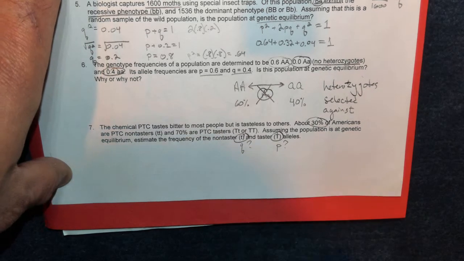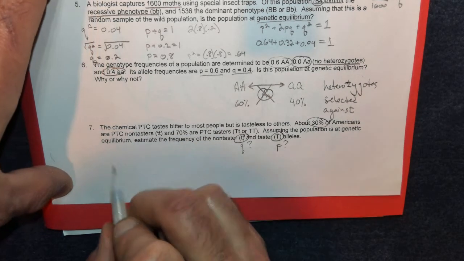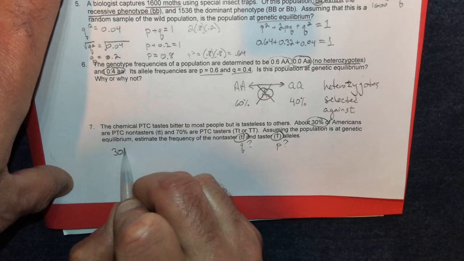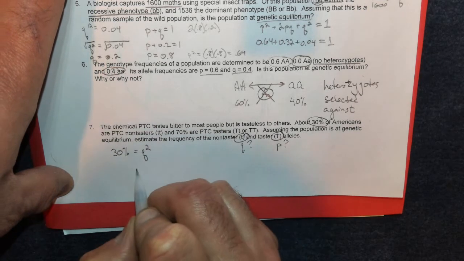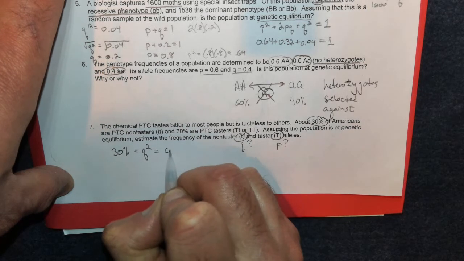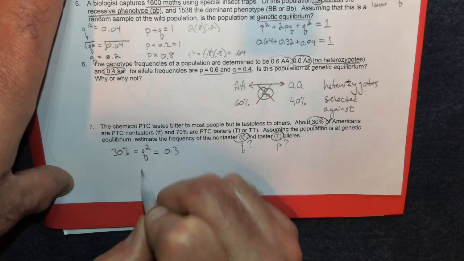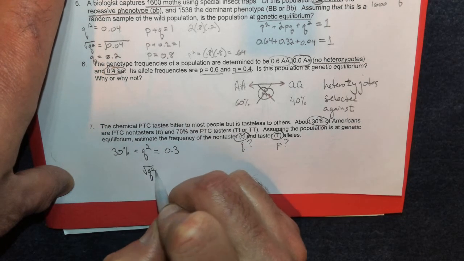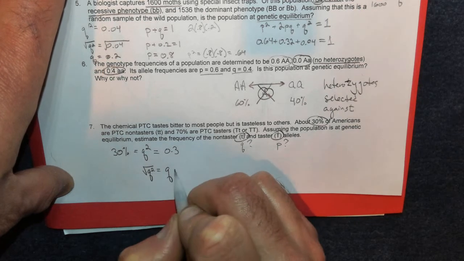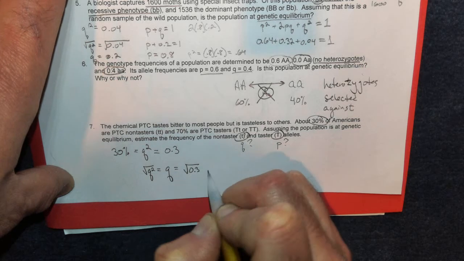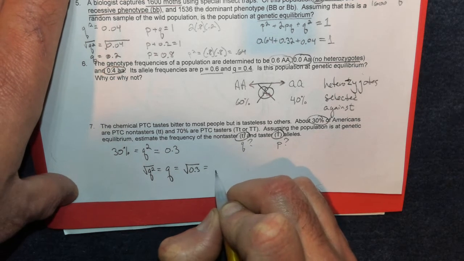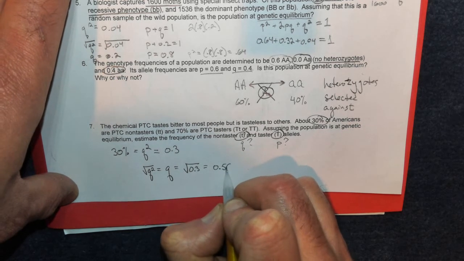What are these numbers? Okay, so they're telling me 30% of the population is Q squared. And so if I put that into a decimal form, that's 0.3. If I take the square root of Q squared, I get Q. And so if I take the square root of 0.3, I get Q to equal 0.55.